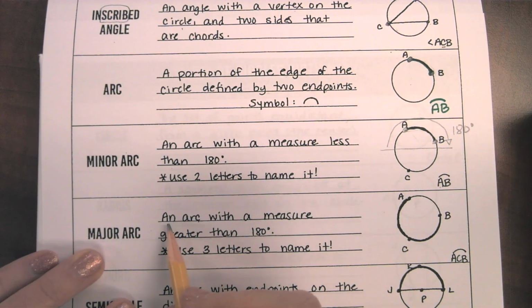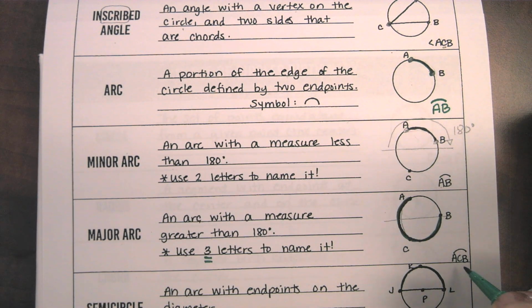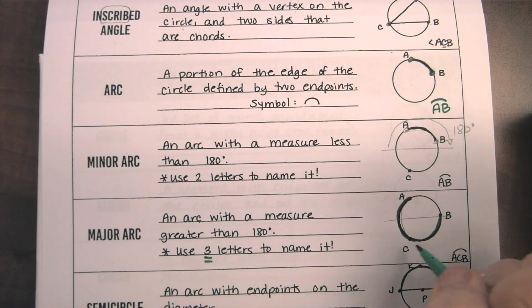Major, it's an arc with a measure greater than 180. So remember I talked about half a circle is 180 degrees. Notice that and so I'm going to name it ACB. Remember, start it in order, A, C, and then B. And that is my large arc.